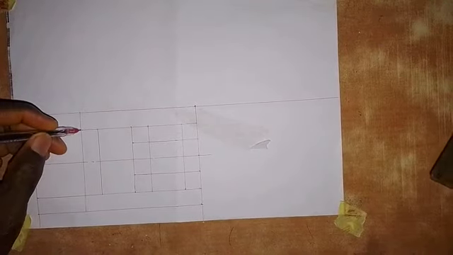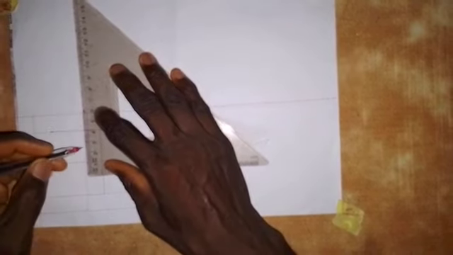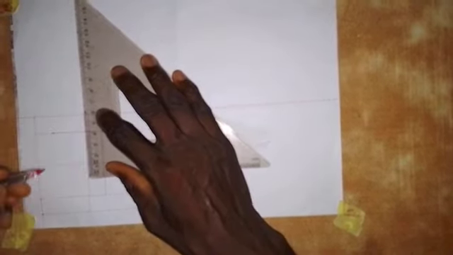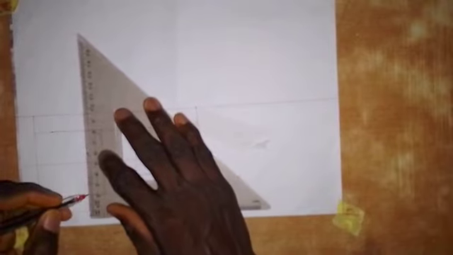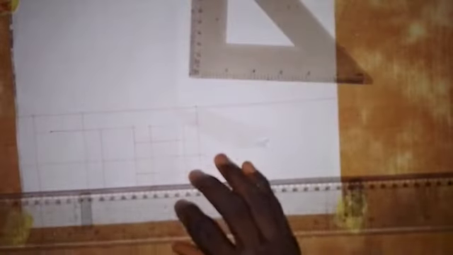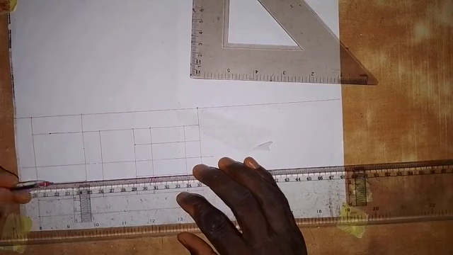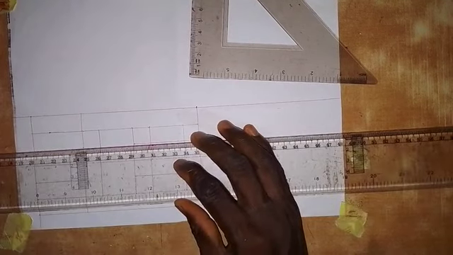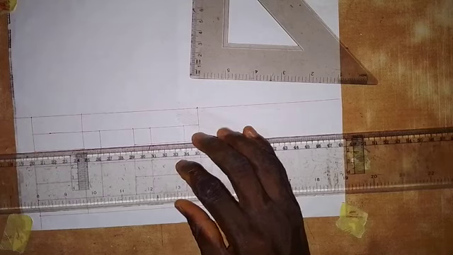So from this line here, we are going to take a measurement of 15 millimeters. So this is 15 millimeters, and from this point here, we also take 15 millimeters in here. So that rectangle has come out, so I will just draw a line from here, and then draw a line from here to here like this.